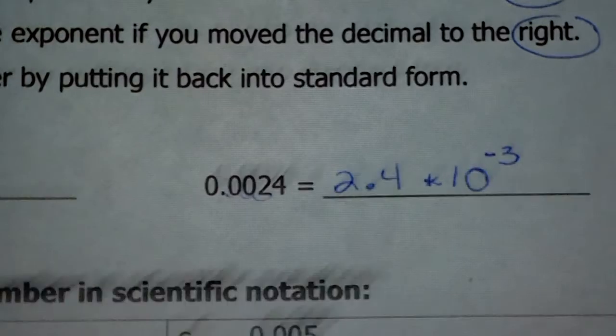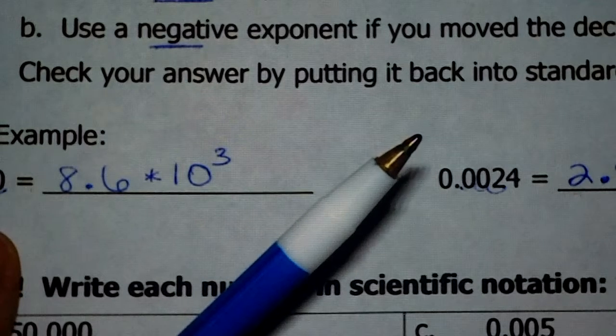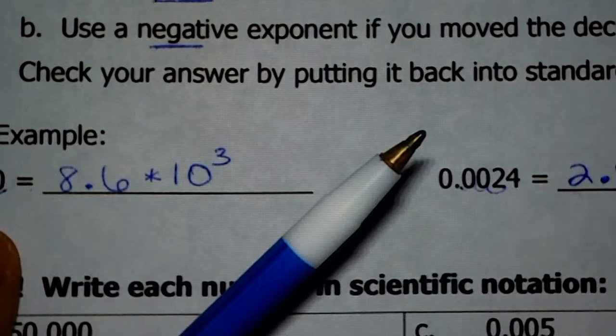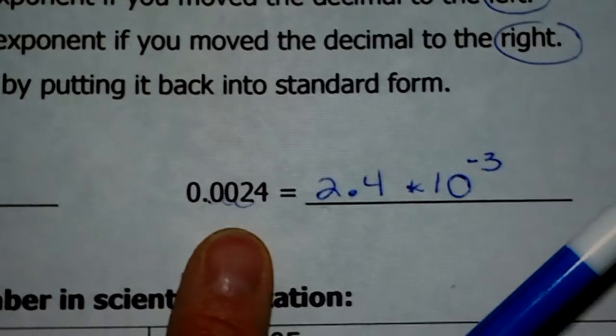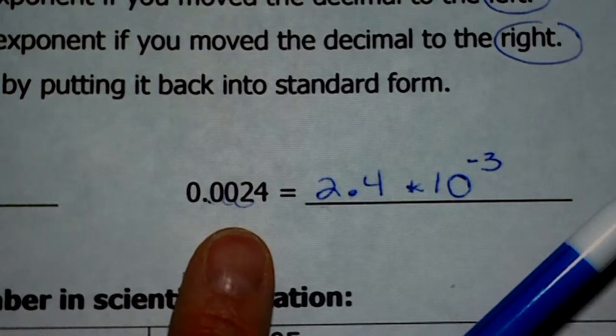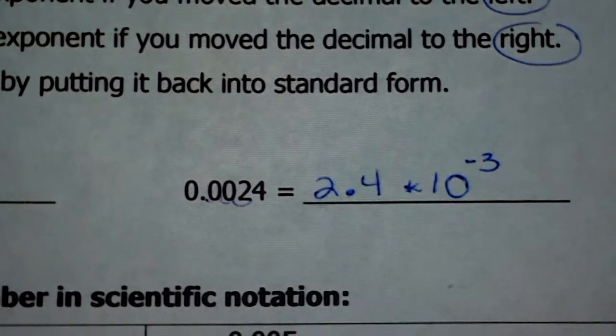Alright, so basically, if I'm starting with a number that is 10 or more, I'm going to have a positive exponent. If I'm starting with something that is less than 10, I'm going to have a negative. If that doesn't make any sense, don't worry. You'll see the patterns later on.